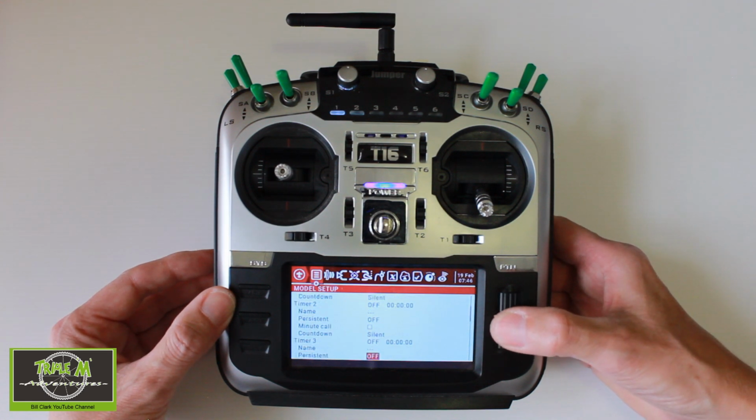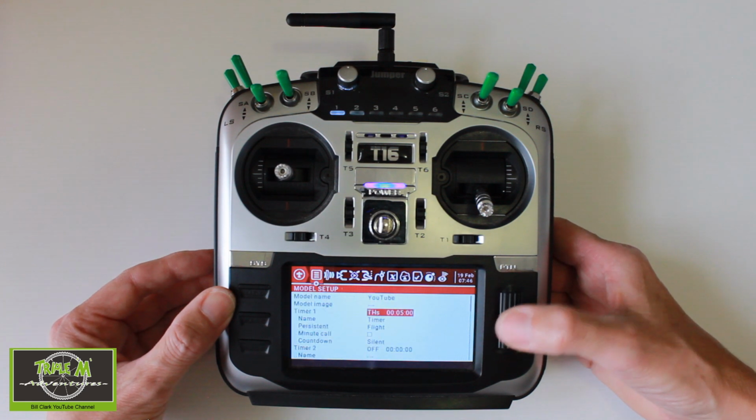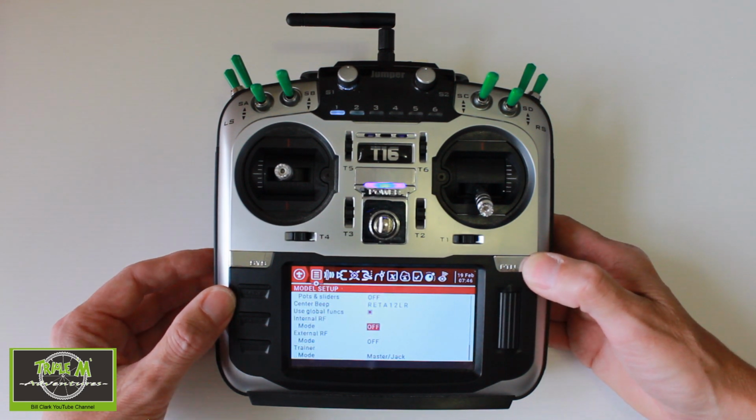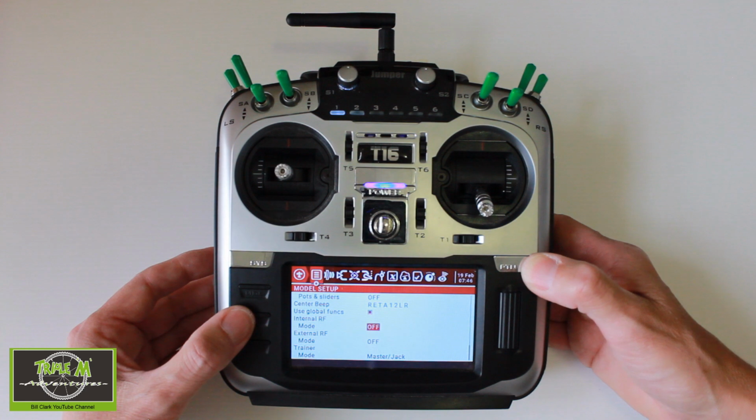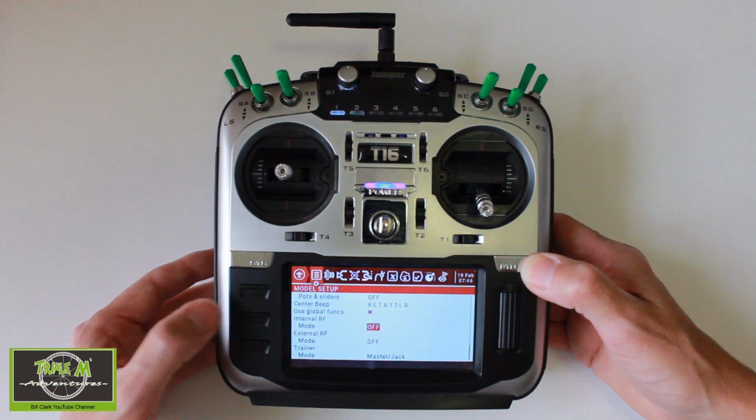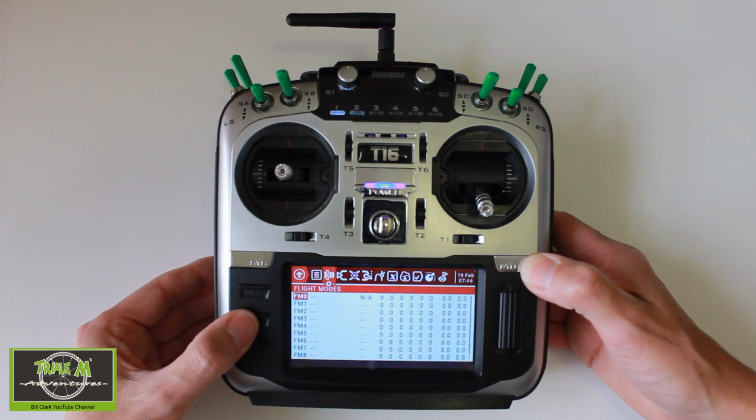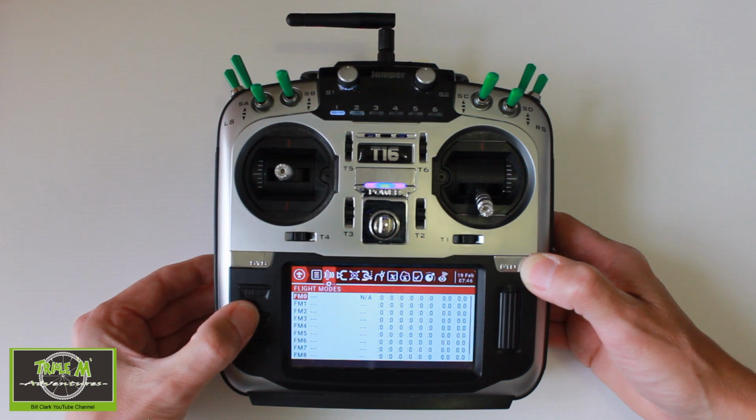Let's scroll down. We're not going to bind the model yet, we'll do that a bit later. But the only other thing we need to do there is bind. Now, we can move on to the next parameters we have to put into our radio. So we go page. In flight modes, we don't put anything.